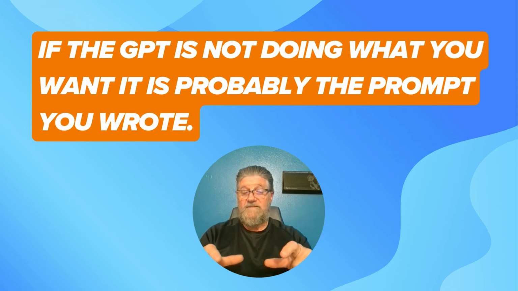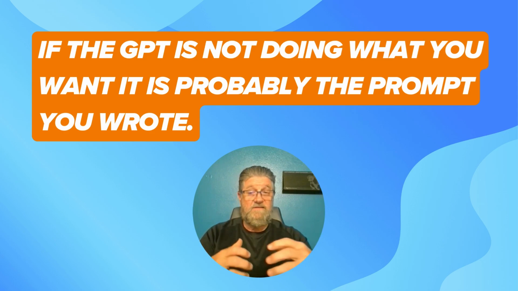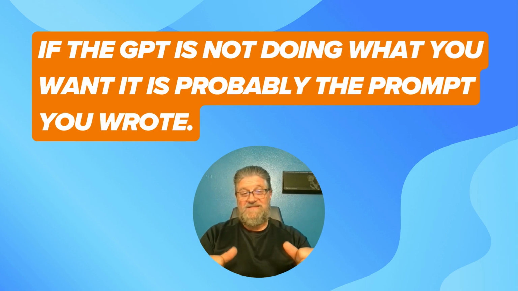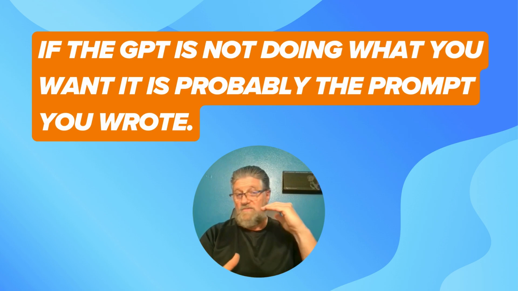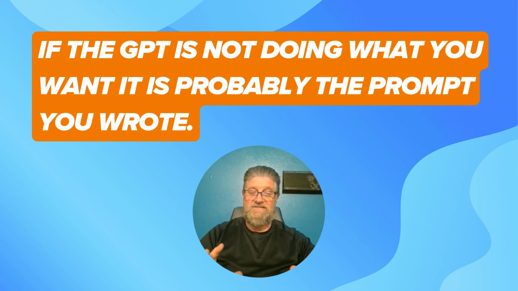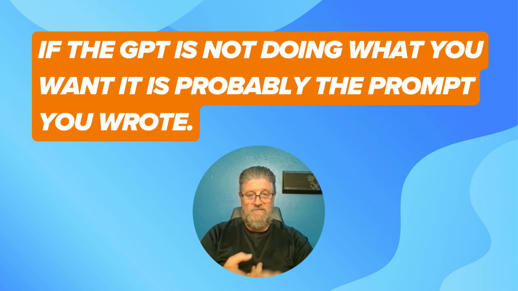Now, if you create a GPT and it's not doing what you want it to do, it's probably not the GPT. It's probably not the large language model. It's the prompt that you wrote. So as you're creating the things you want to do, you have to really embrace agile and iterate. Write something out, see how it works, test it, get the feedback from it, redo it. So you're going to create, test, feedback, create, test, feedback, create, test, feedback. And it's just that constant loop until you get it where it needs to be.